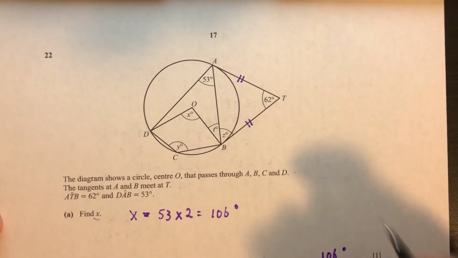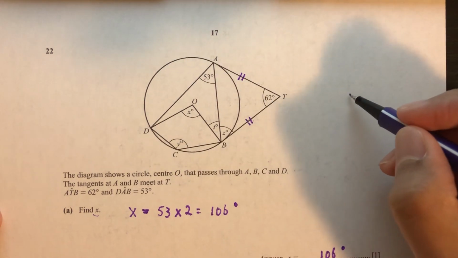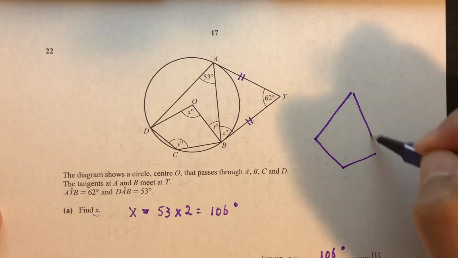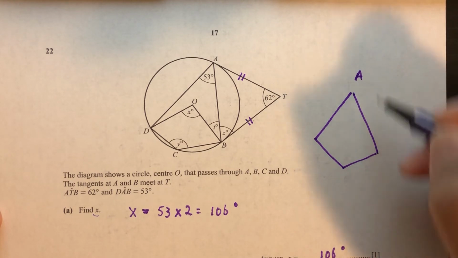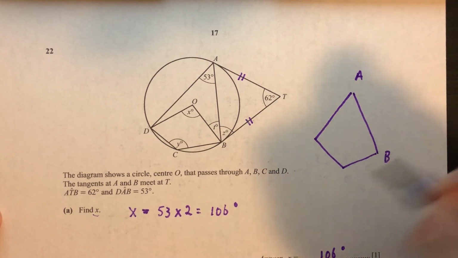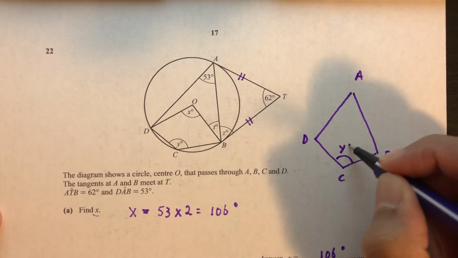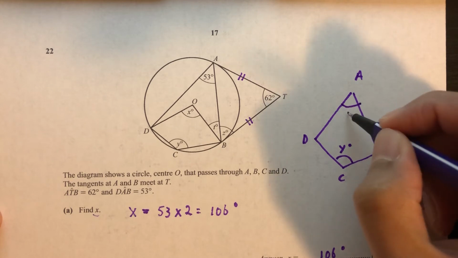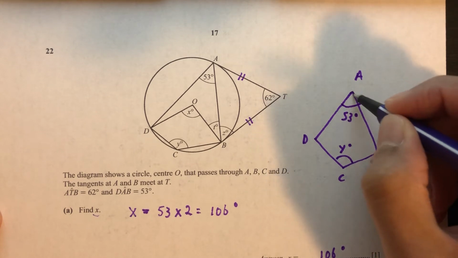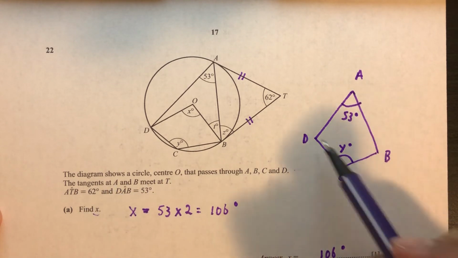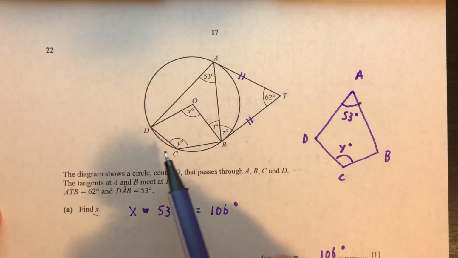Okay, so we can take this out. So we have A, D, C, B. So that's A, B, C, D. That's angle y. We know this angle is 53. We have been given the information that A, B, C, D are on the circle. They all touch the circumference.